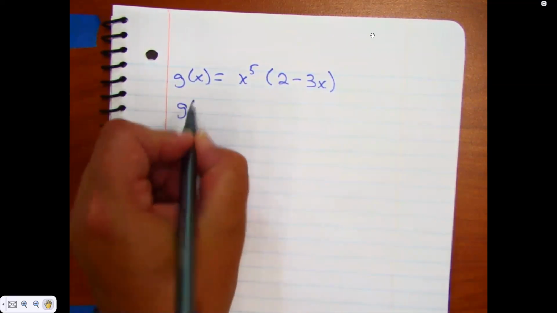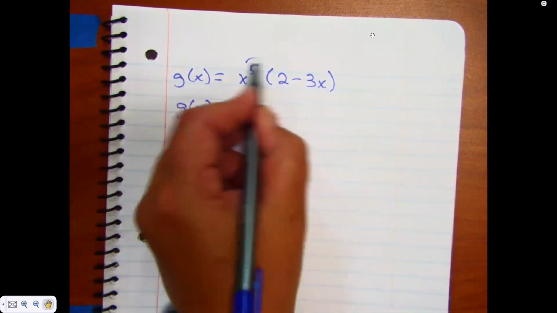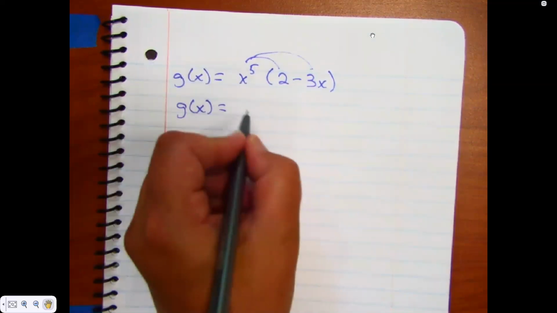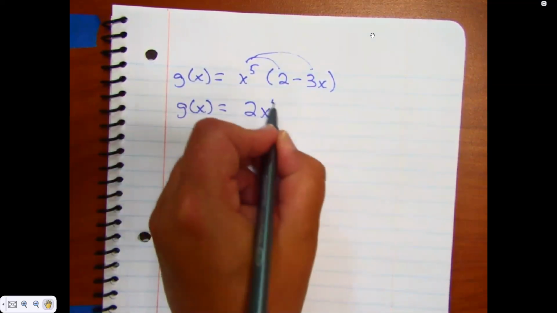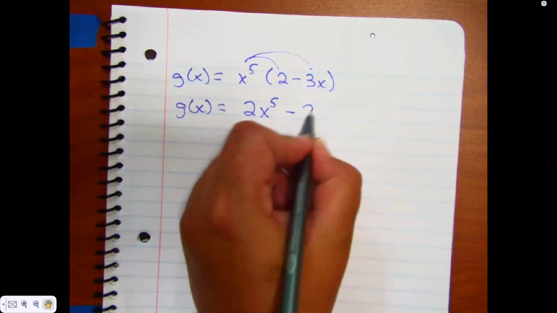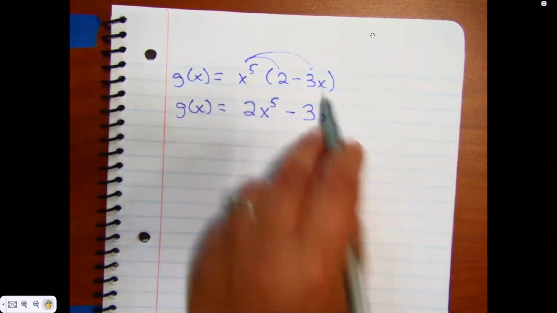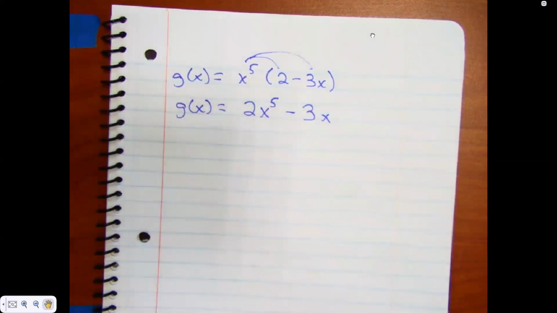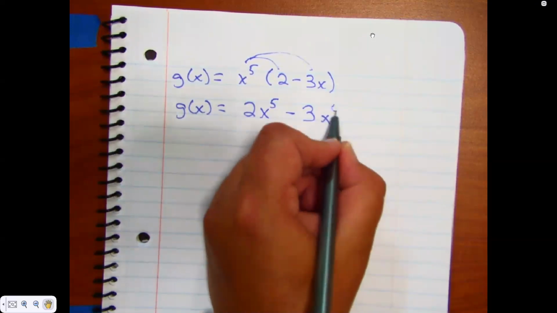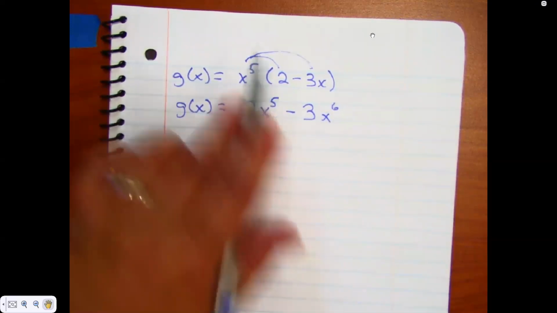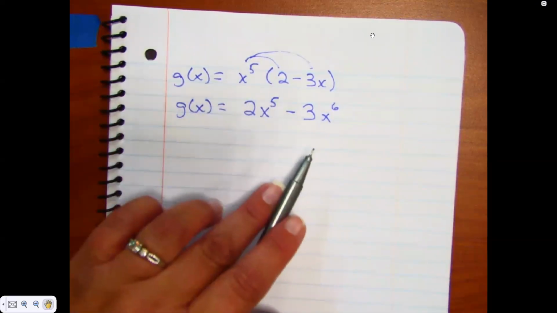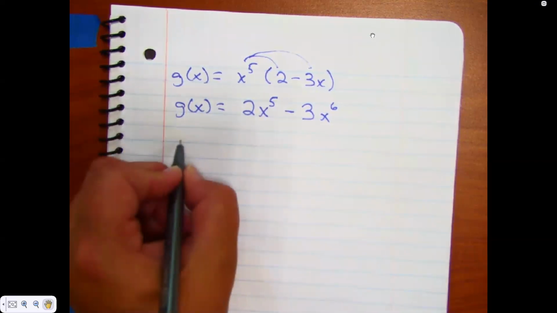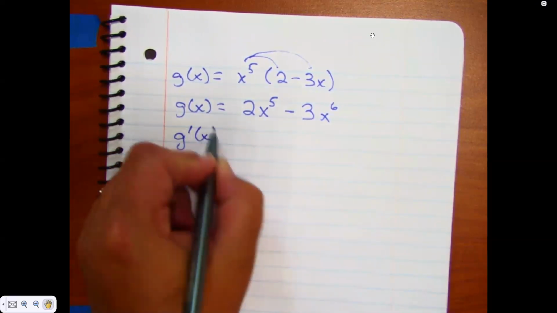So this is still g of x. Distribute. 2x to the 5th minus 3x. When you're multiplying, what do you do with exponents? You add them. So it'd be x to the 6th. Okay, now these two are still the exact same thing. Those two haven't changed. Now, can we take the derivative?